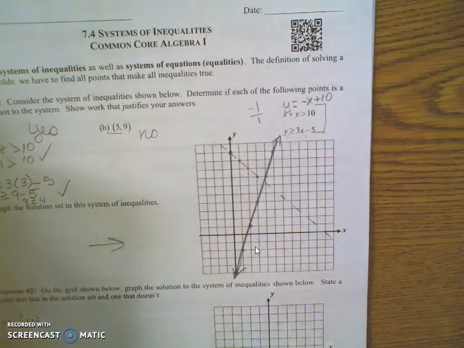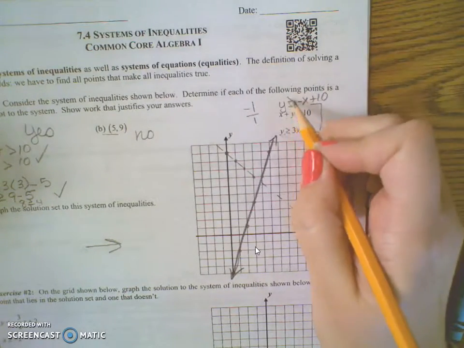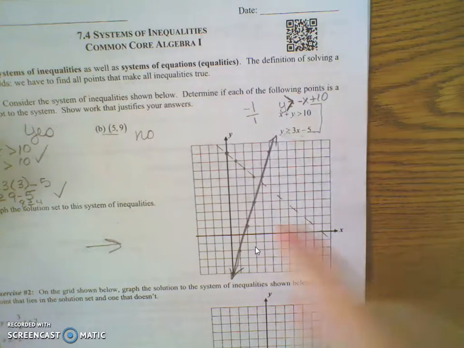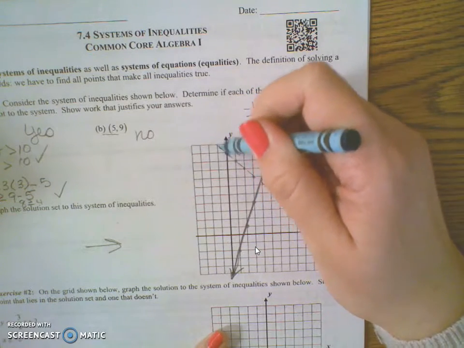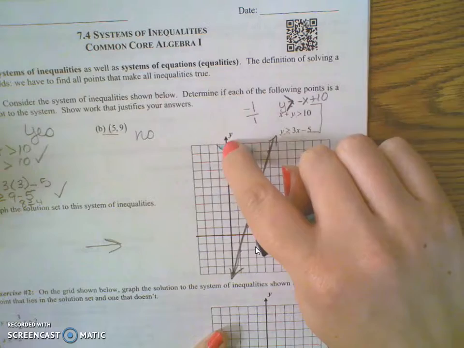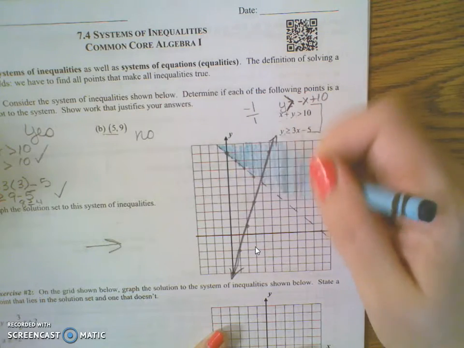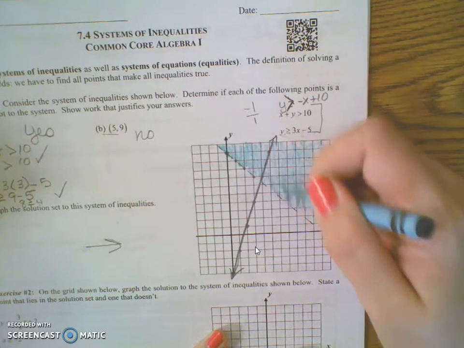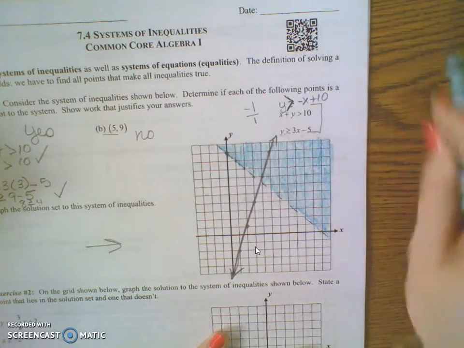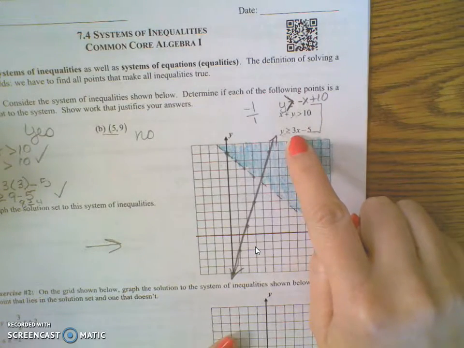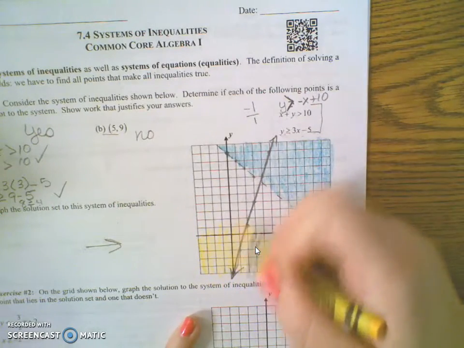Okay, and then now is when we get to use our colors. On the first one, it's y is greater than, so that means I am going to color everything where y is greater than. So here's my y-axis, and since y is bigger, I'm coloring the part where the y-axis is up at the top. And then I'm going to go on to my second one. So this one, y is also greater than, and this is where my y is bigger up here. So I'm going to color in this part.